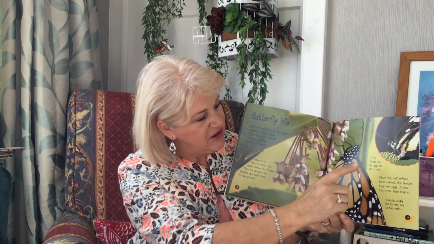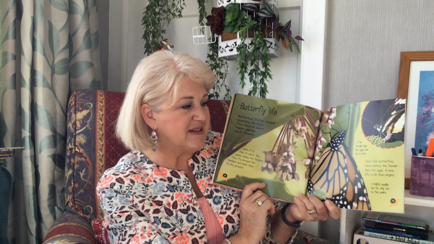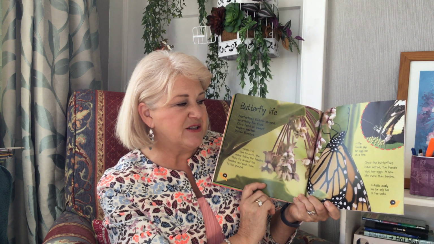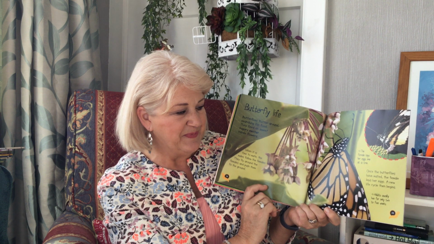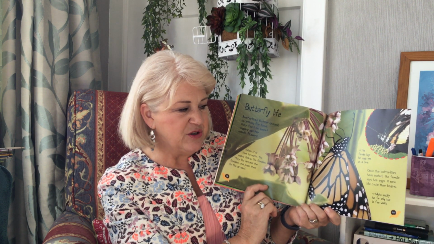And there you can see some eggs. If you zoom in very closely, you might see those. Once the butterflies have mated, the female lays her eggs. A new life cycle then begins. Adults usually live for only 2 to 5 weeks, so it's very important that they lay those eggs.